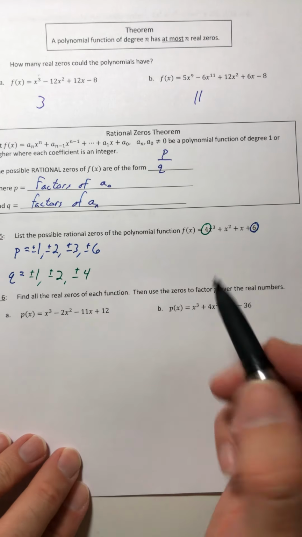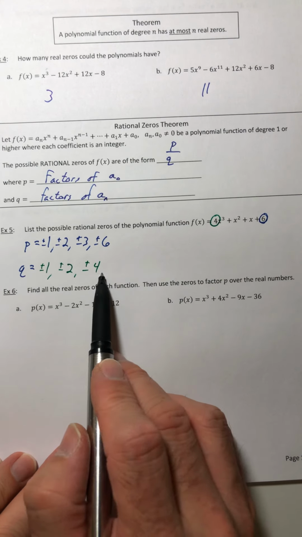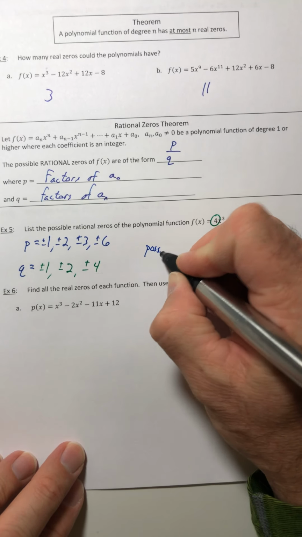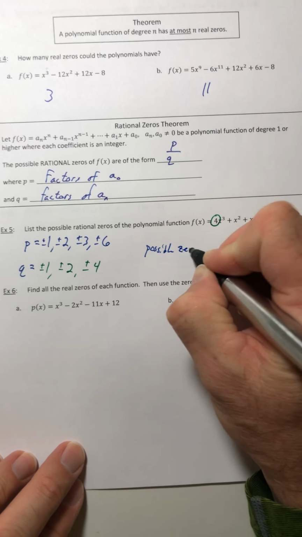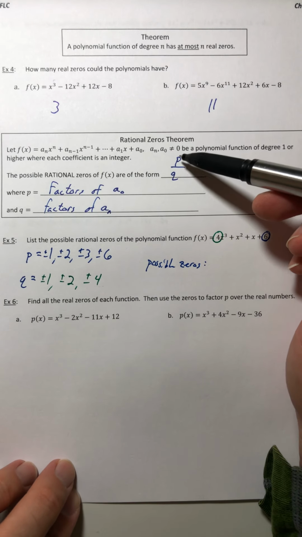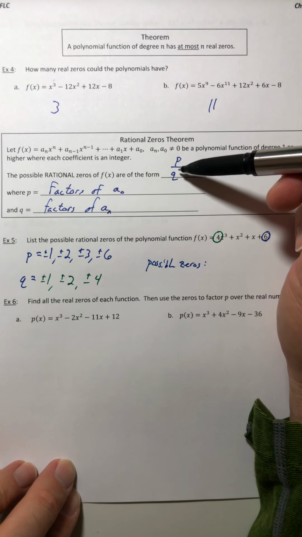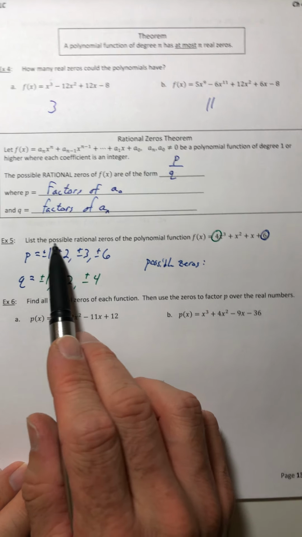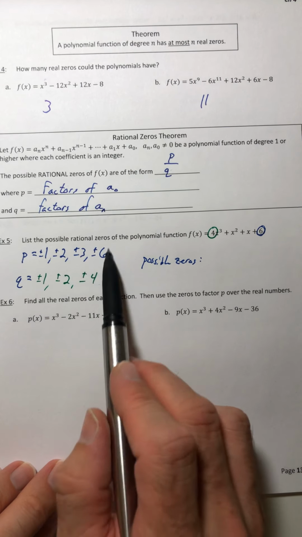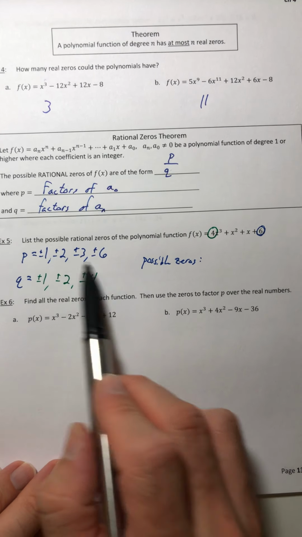So then your possible zeros, once you've created this list, you're going to follow the format that we just described in the box. It's any zeros that are of the form P over Q. So it's any combination of the numbers in P over the numbers in Q.